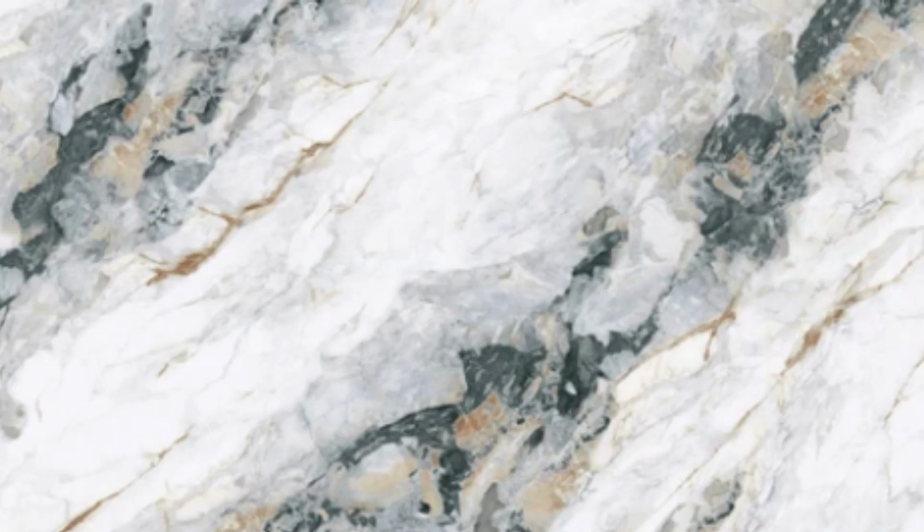The absence of foliation in these rocks indicates that the minerals have recrystallized without preferential alignment, resulting in a uniform texture and structure. Overall, the formation of nonfoliated metamorphic rocks is a complex process involving the interplay of various geological factors, including temperature, pressure, fluid composition, and mineral reactions.